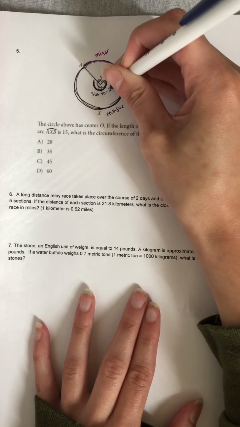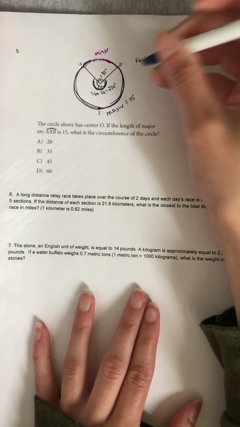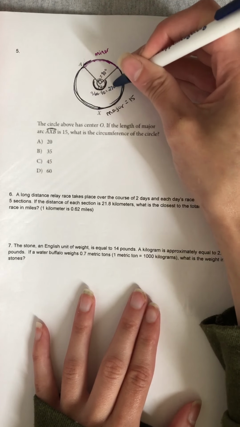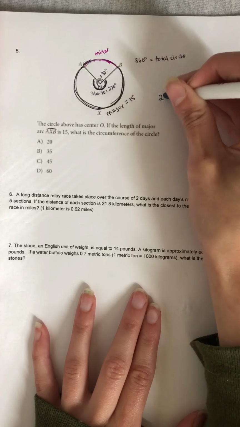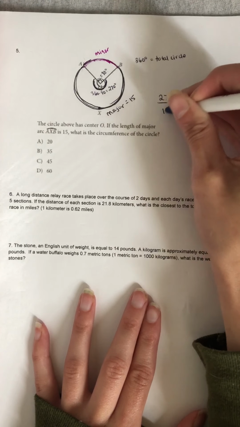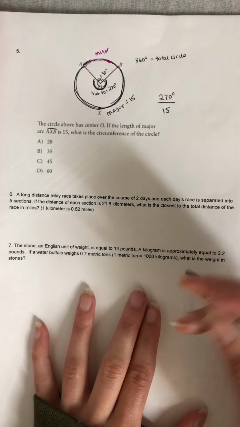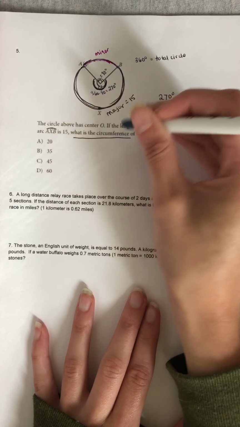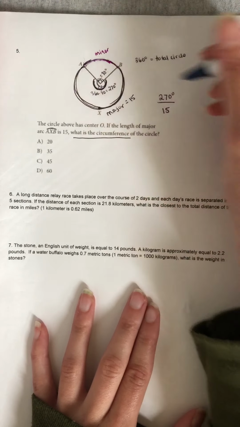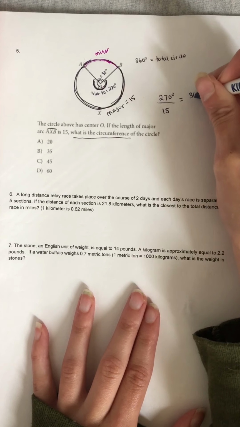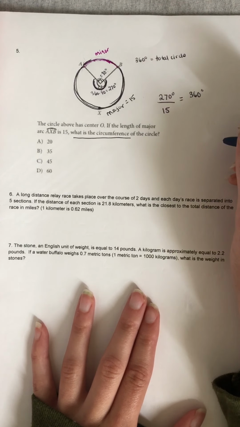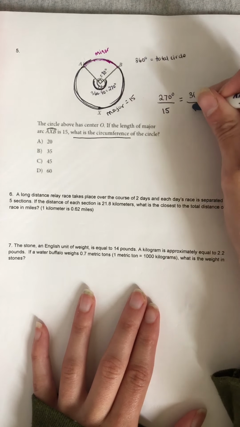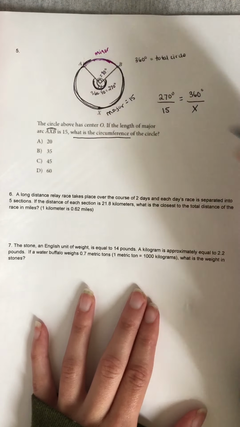So 270 degrees. So we know that 270 degrees is 15. Now the question is, what is the entire circumference? So what's the entire circle going to be? So we know the entire circle in degrees is 360. And now the question is, what is that whole length?